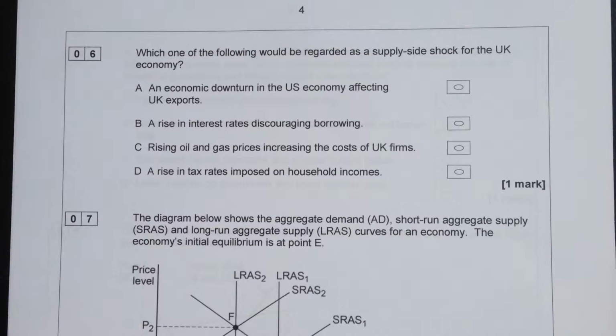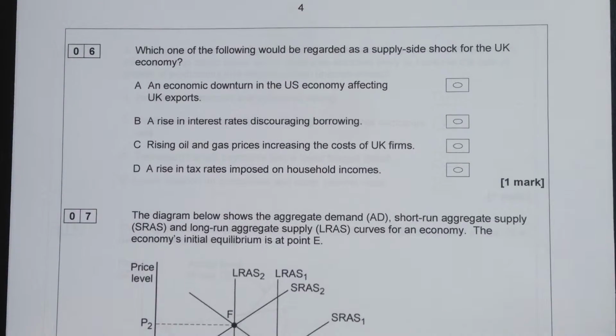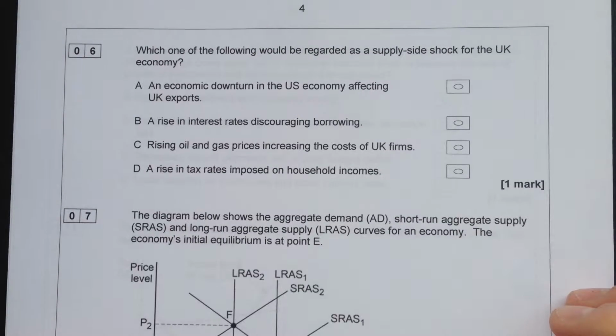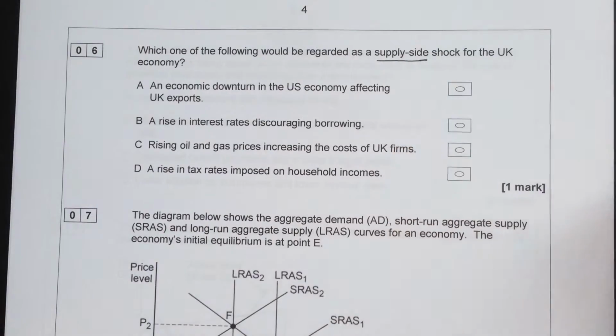Okay, now we're going to look at questions 6 to 10. Question 6 asks, which of the following would be regarded as a supply-side shock for the UK economy? So we're looking at something that just affects supply.